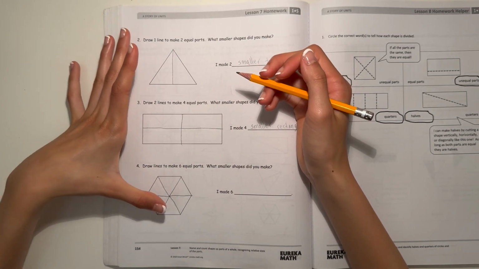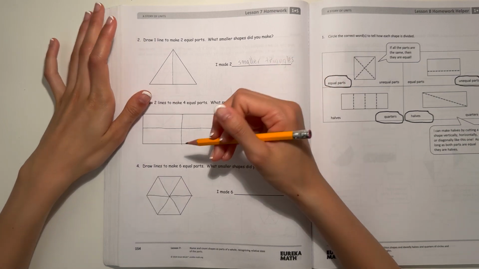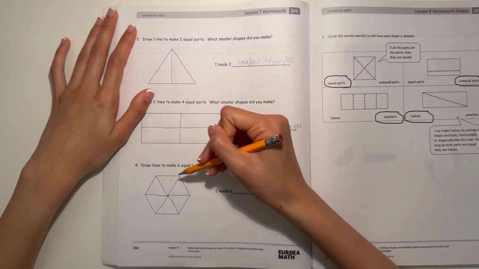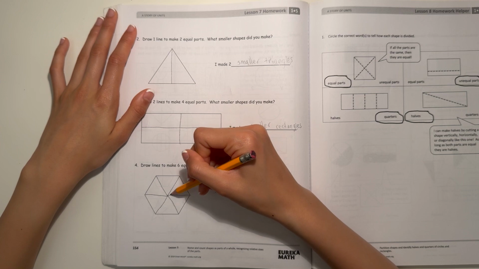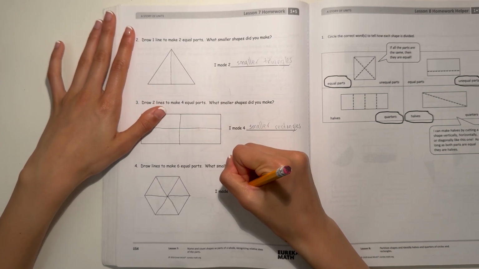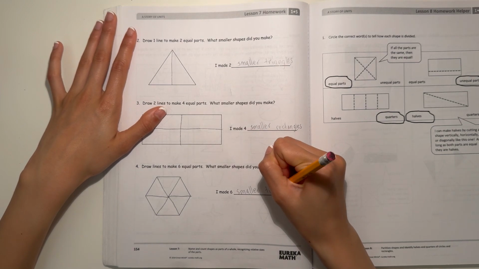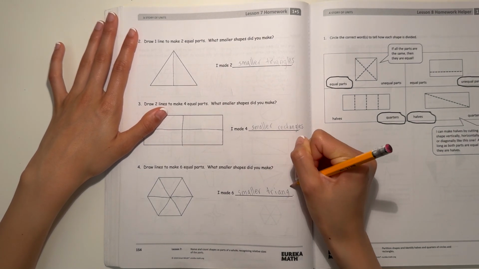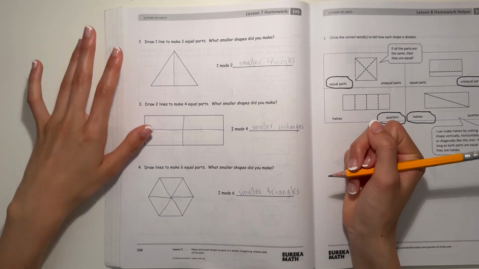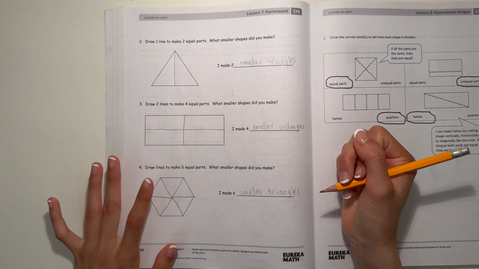So here we have 6 equal parts. If you look closely, these are all triangles because each has 3 straight sides. So I made 6 smaller triangles, because there's 3 straight sides on each of these and they're all equal.